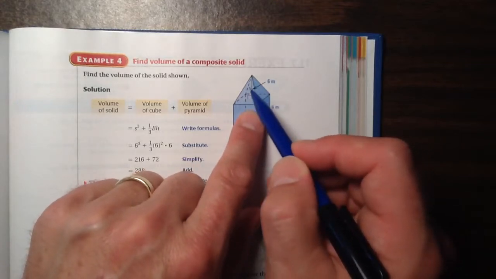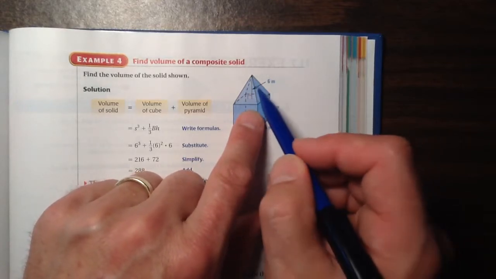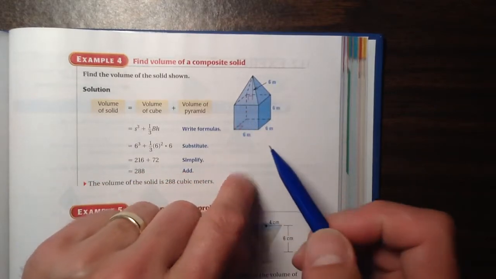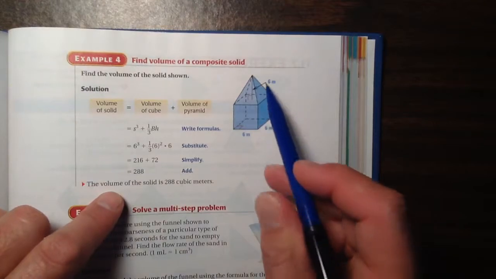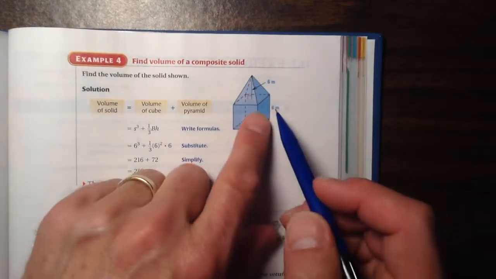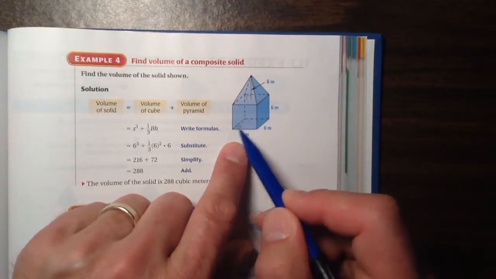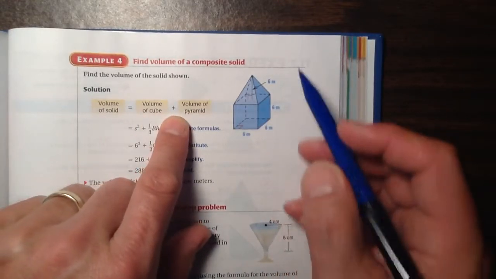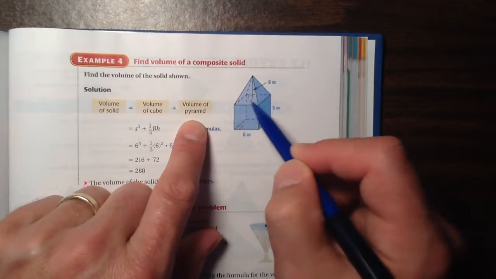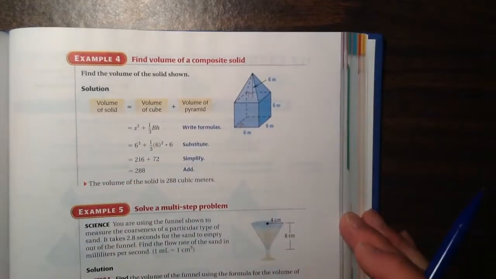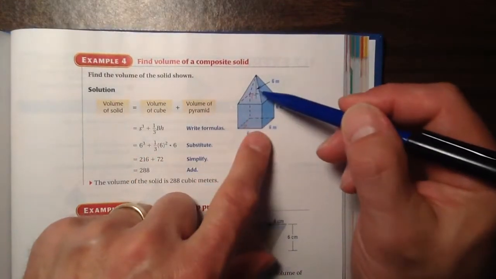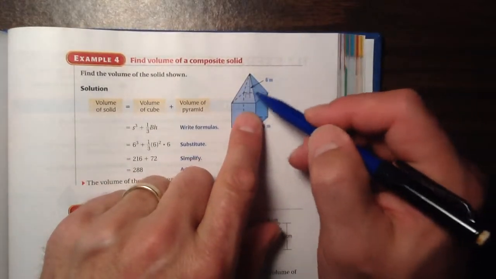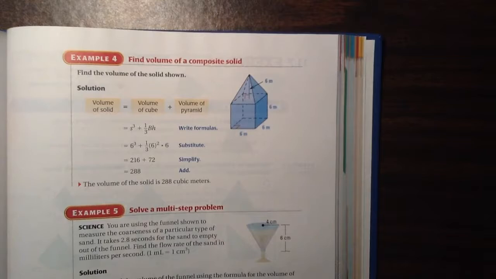It is a pyramid, and this is a prism underneath it. So to find the volume of this irregular shape, let's find the volume of this prism, which is a cube, and then add it to the volume of the pyramid on top. And you know how to do that with these, the volume of a cube, a prism, and also the volume of a pyramid.